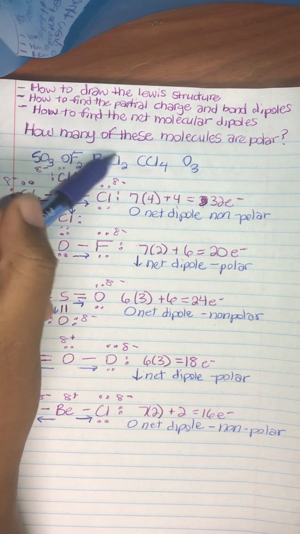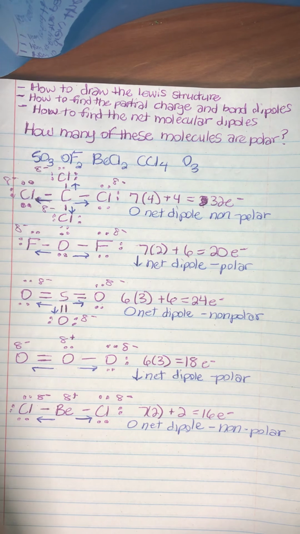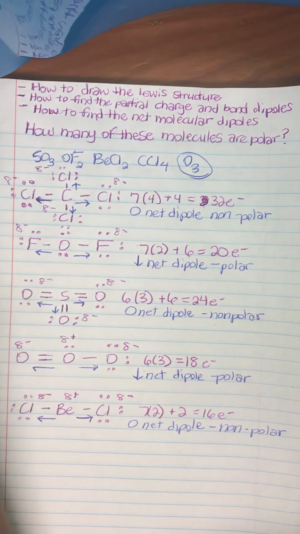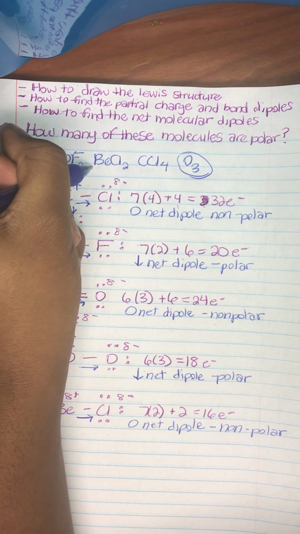So to answer the question up here, how many of these molecules are polar? It's going to be O3 and OF2.